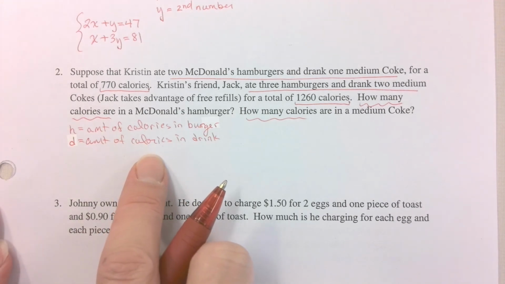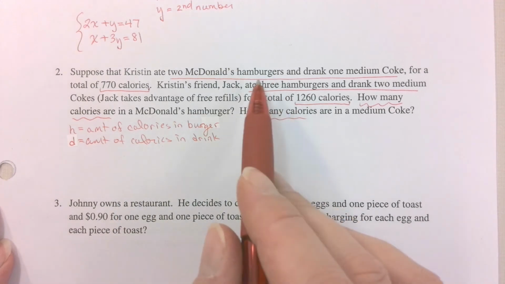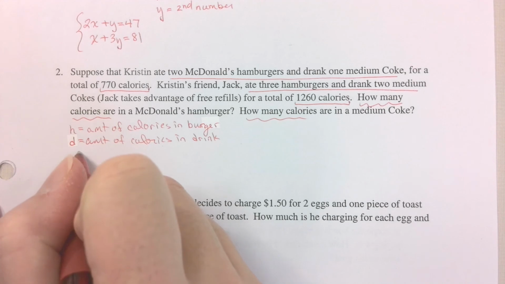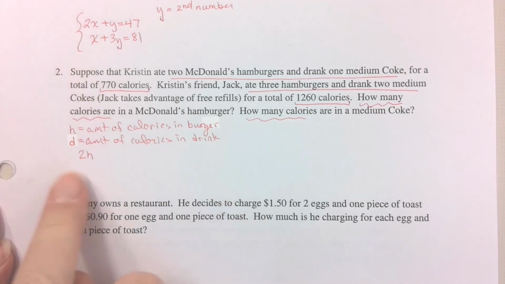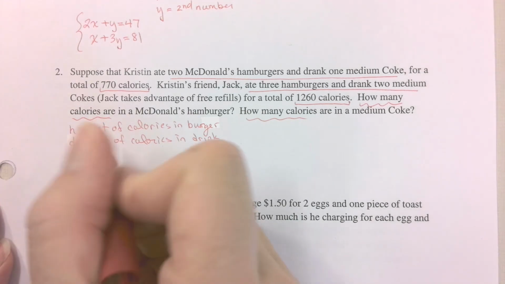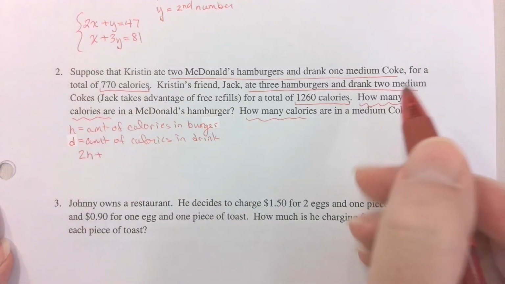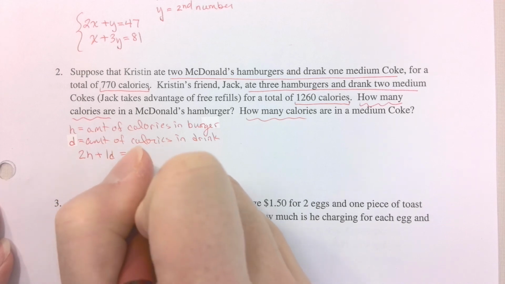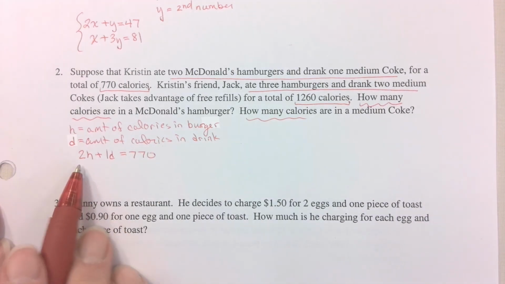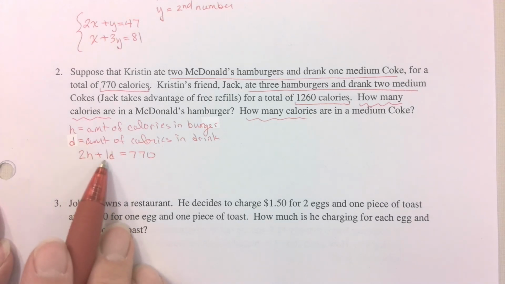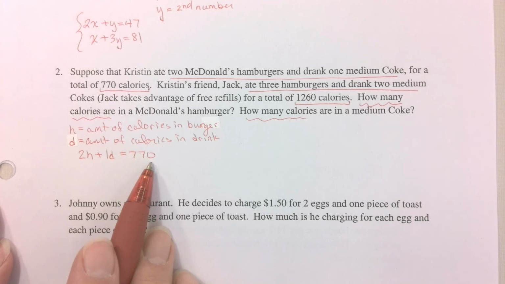And then you almost are looking at this like a receipt. She had 2 burgers and 1 drink. So it'd be 2 burgers times the calories in a burger. So if each burger had 100 calories, that'd be 200 calories. And then we're going to add to that, she had 1 medium Coke. And her total calorie count was 770. So the 2H is the quantity times the number of calories. That's total calories in burgers, total calories in drink, and that gives me a total of 770 calories.